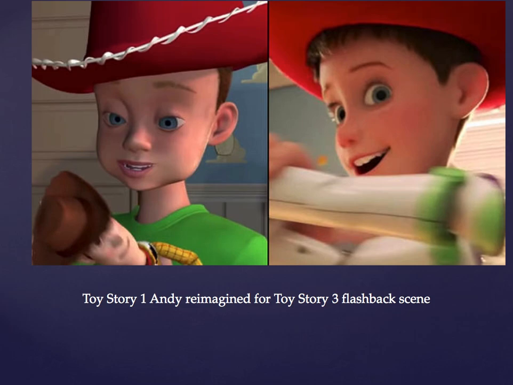With Andy, they tried to make him pretty realistic, all the right dimensions and all that, and it's kind of weird and kind of scary. But Up, Ratatouille, and Incredibles are not very human at all. They're very cartoony, and that was a very smart move.